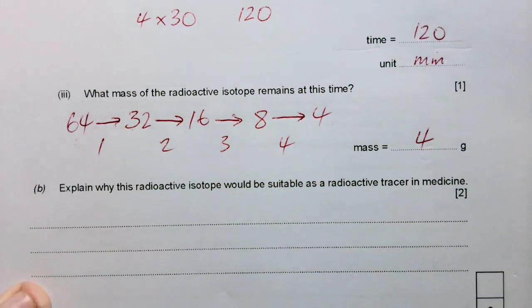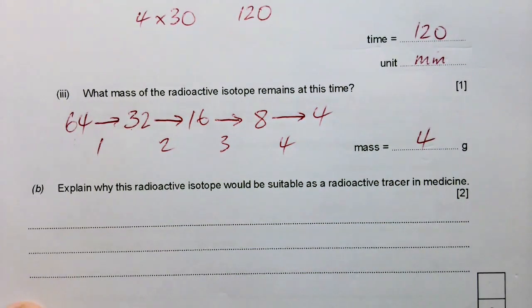Yeah, that's right. Explain why this radioactive isotope would be suitable as a radioactive tracer in medicine. I'm going to talk this rather than write it. We've already previously answered this, where we said that the gamma source is obviously the better choice because it penetrates out of the body and it can be detected.